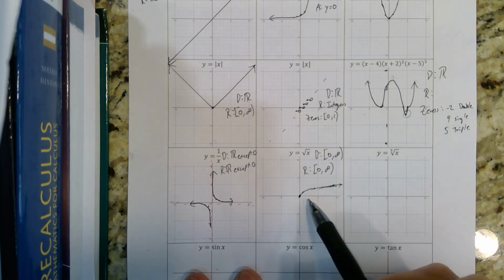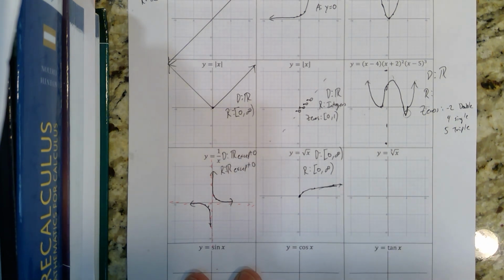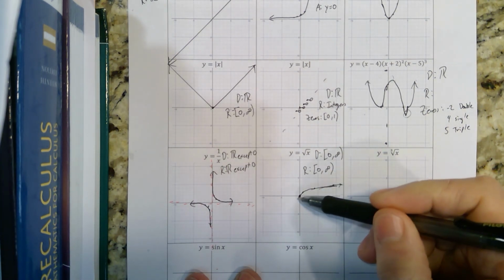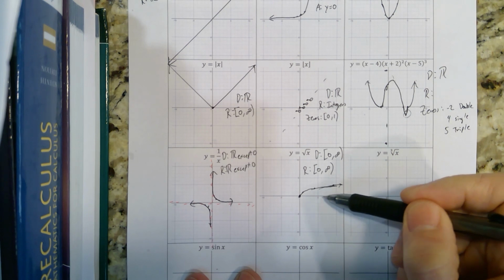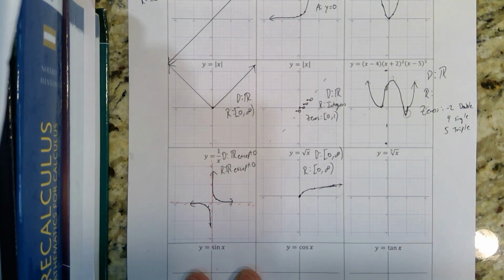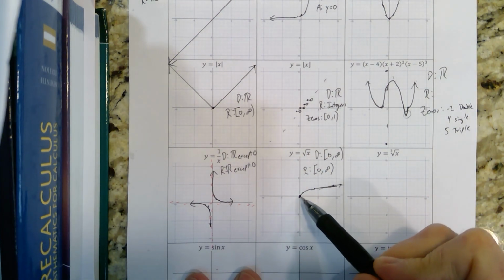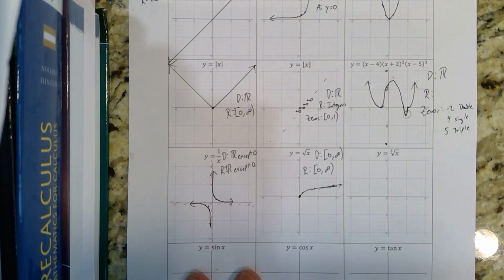In behavior, as x goes to infinity, the function goes to infinity. Notice x cannot go towards negative infinity. We would say as x goes towards 0, the function goes to 0. Intervals of increase, decrease, we're increasing from 0 to infinity, and no interval of decrease.